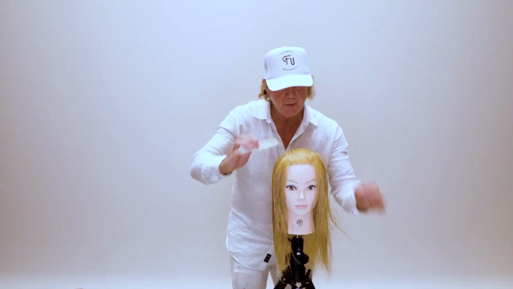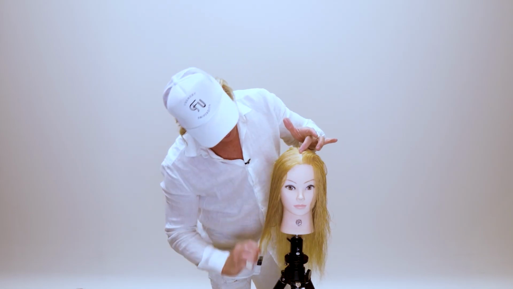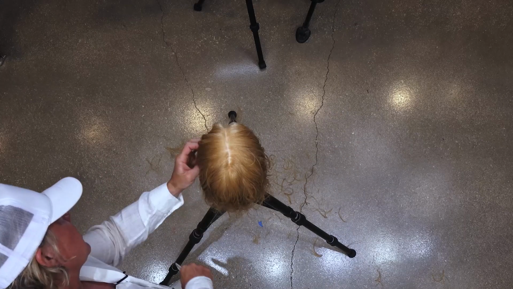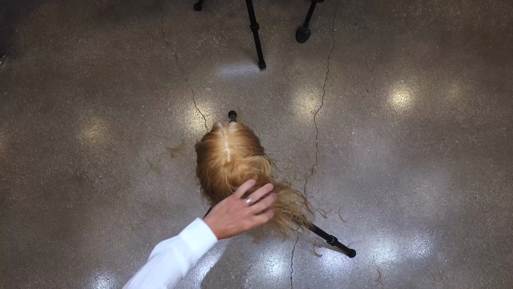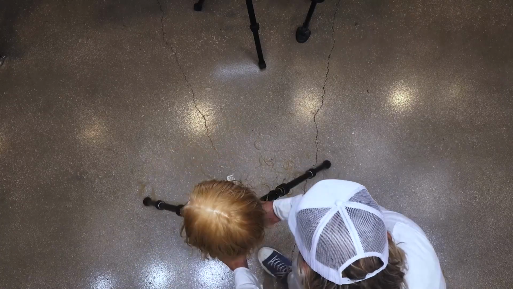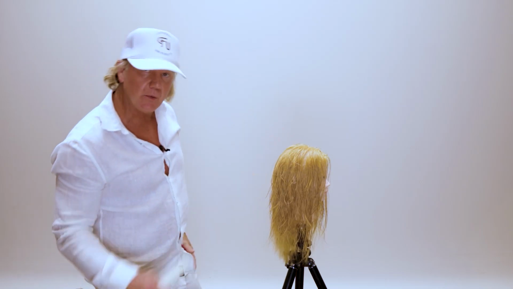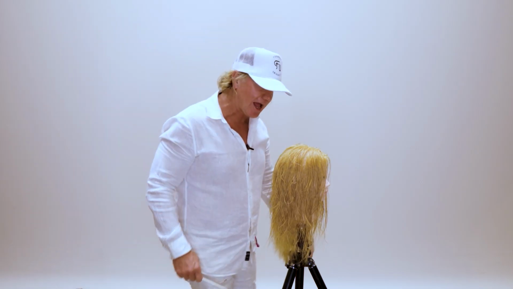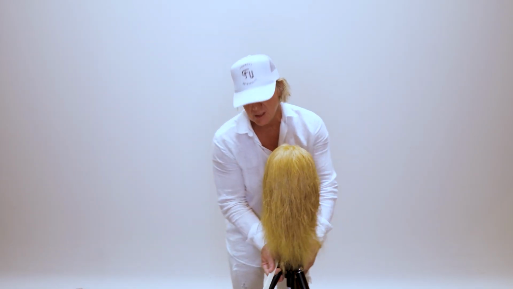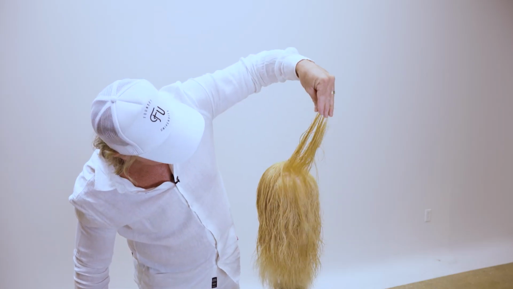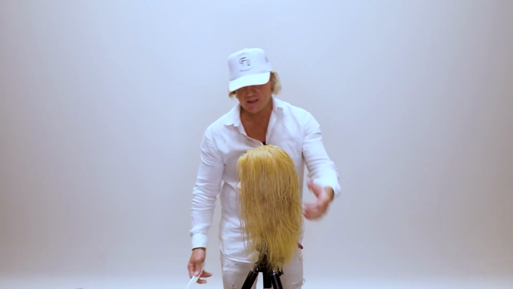Now that that's been completed, we'll comb this down, give it a little shuffle so we can see it from the front and what we've created. Then I want you to see the side and the movement that it's created on wet hair. And we will blow dry this out so you can see exactly what it's going to look like in a finished look. And then the back, you can see the movement, you can see what's happening, and her last side.